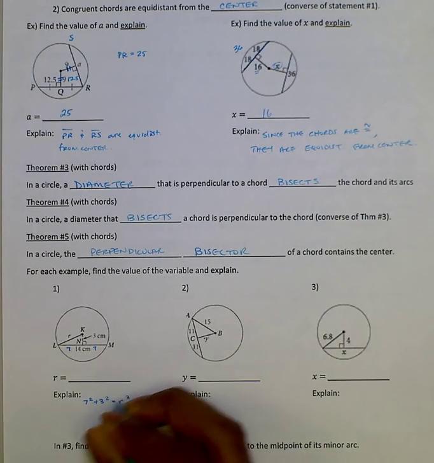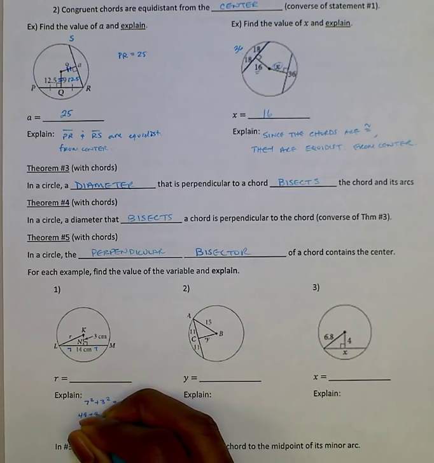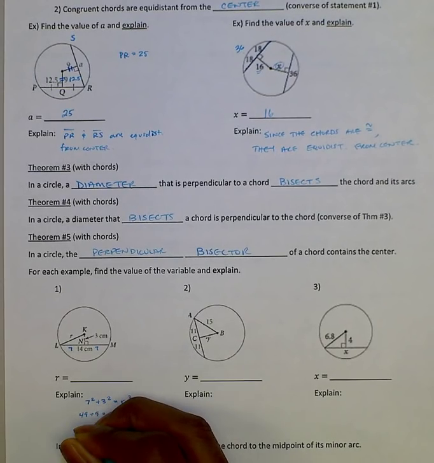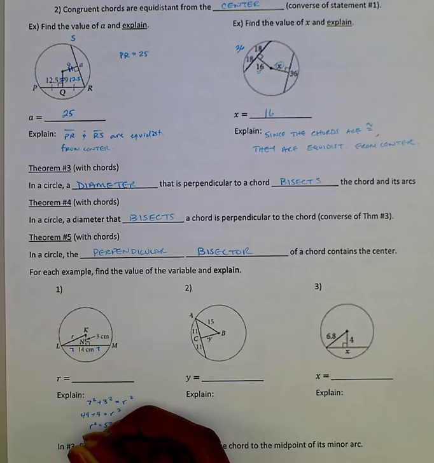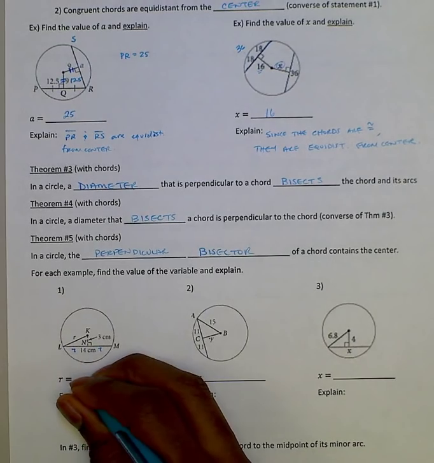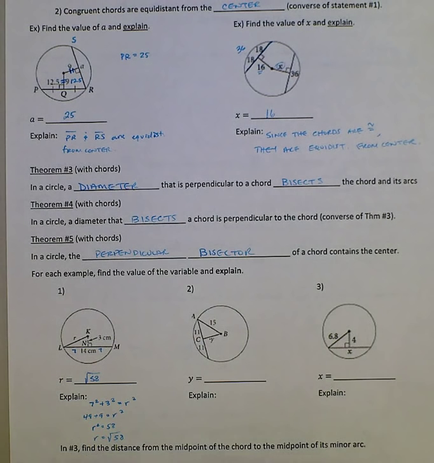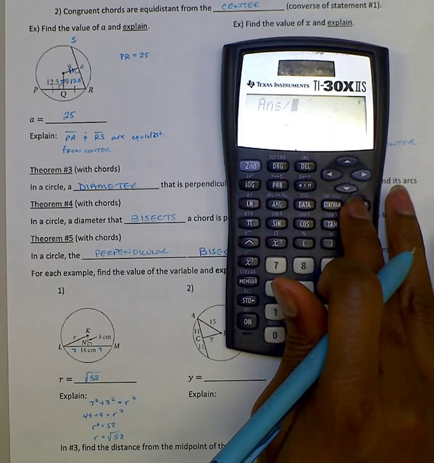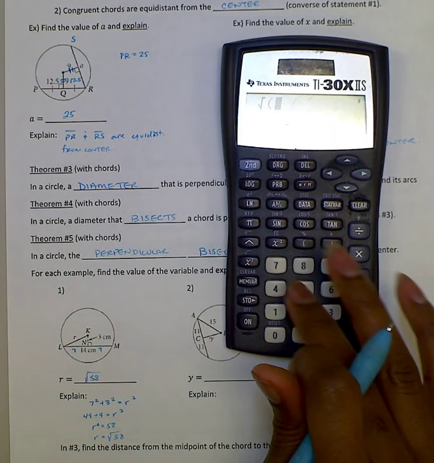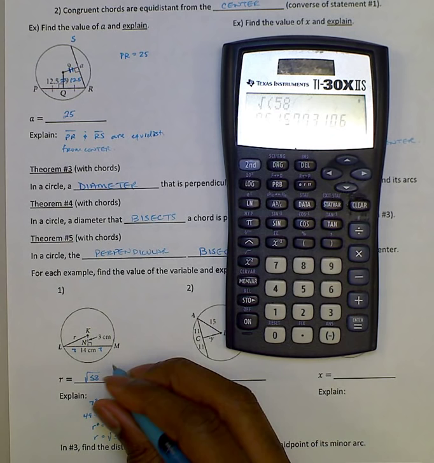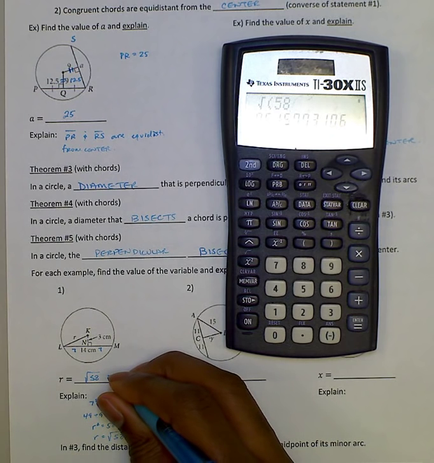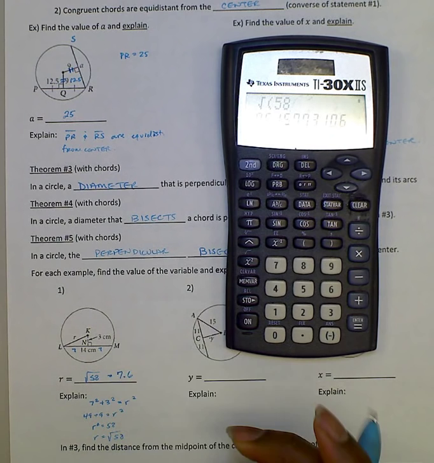So I can say that 7 squared plus 3 squared equals R squared. So 49 plus 9 is R squared. R squared is 58. R will be radical 58. Okay, I could do 2 times 29, but that's a prime number. Radical 58 is enough. I'm just going to type that here, radical 58, and that gives me 7.6.